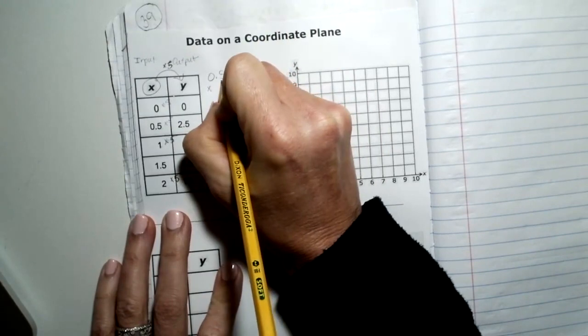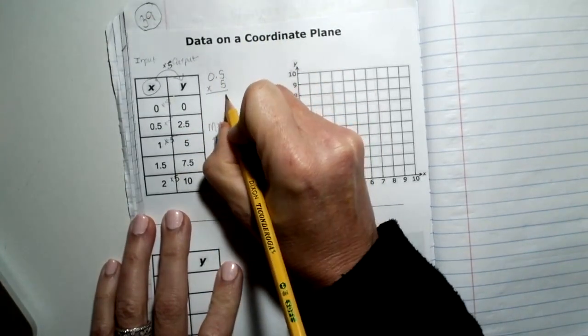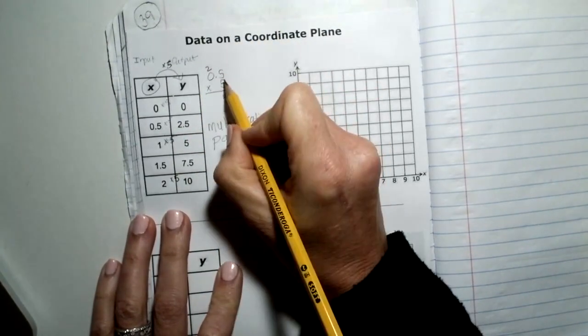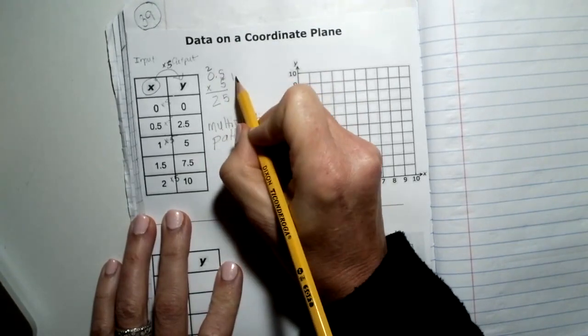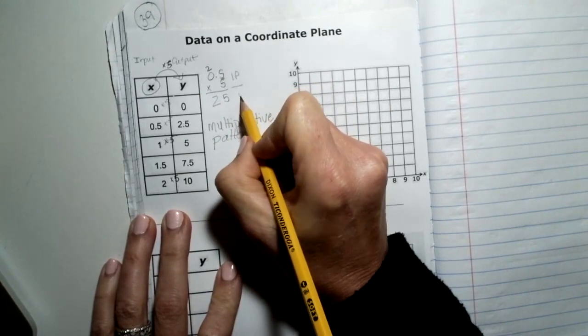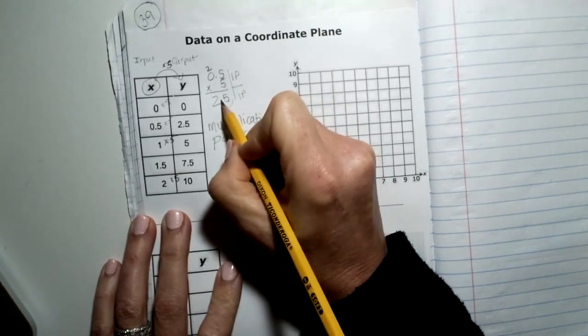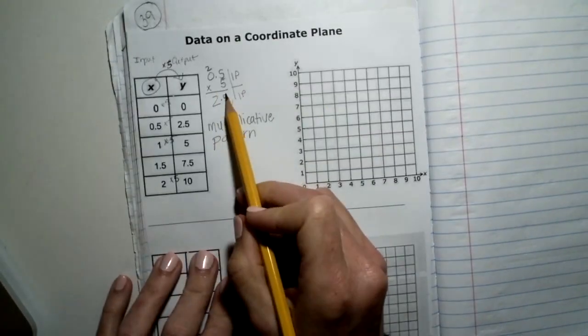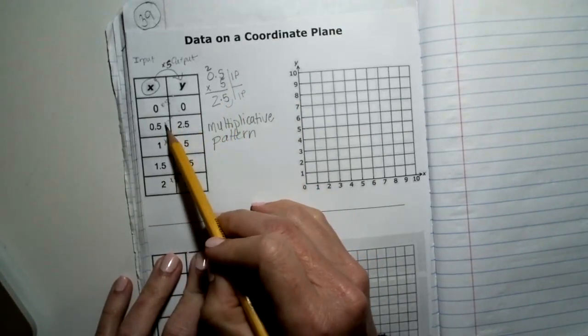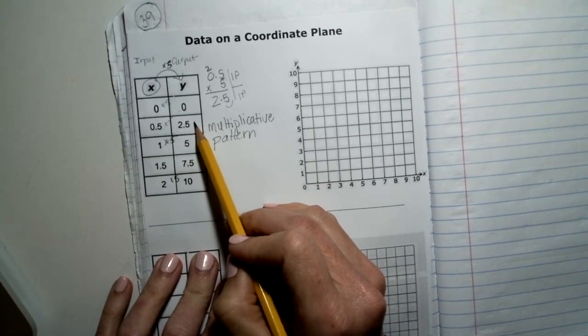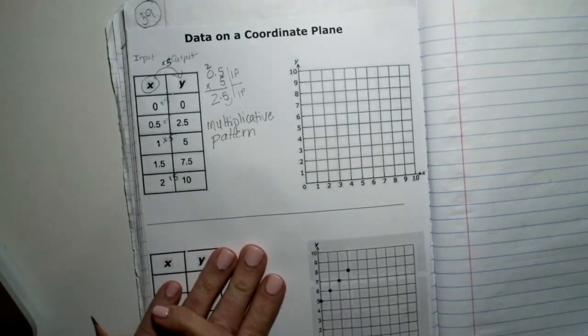0.5 times 5. 5 times 5 will give us 25. Regroup the 2. 5 times 0 is 0 plus 2 more. And then we just have to put that decimal back in that one place. And so we get 2 and 5/10. So you can see this is the pattern. This is multiplying times 5 because 0 and 5/10 does give us 2 and 5/10, 2.5.